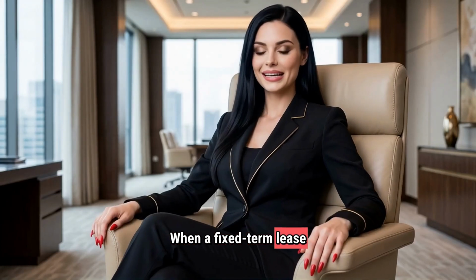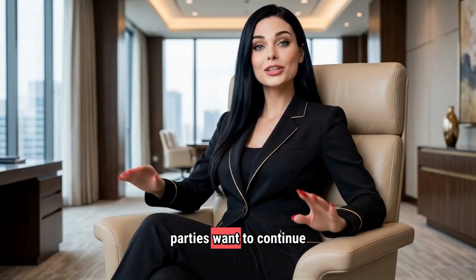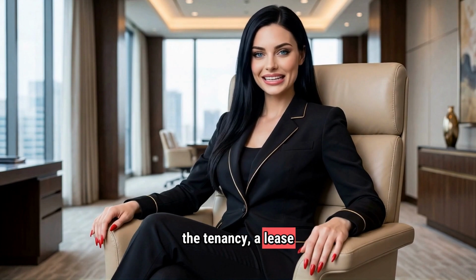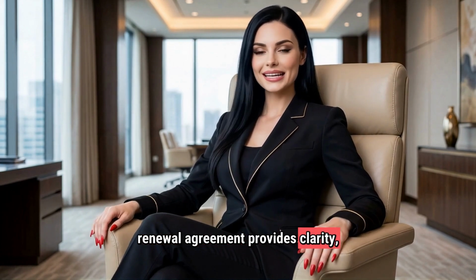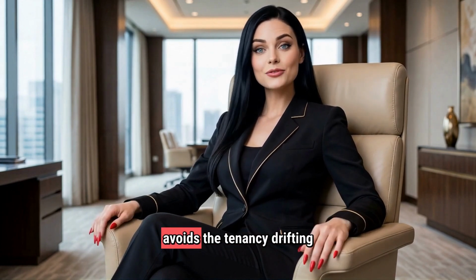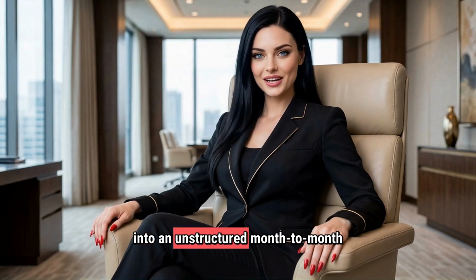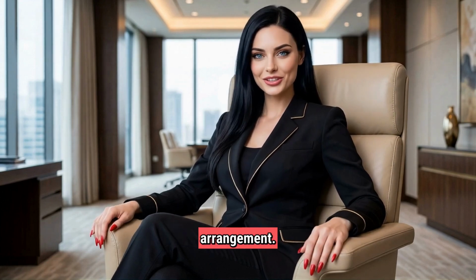When a fixed-term lease is expiring and both parties want to continue the tenancy, a lease renewal agreement provides clarity, updates any terms, and avoids the tenancy drifting into an unstructured month-to-month arrangement.